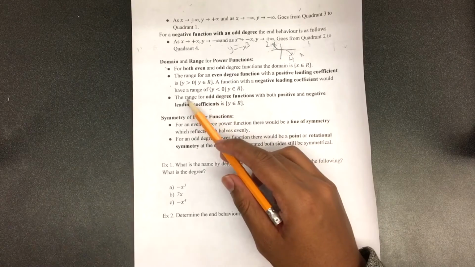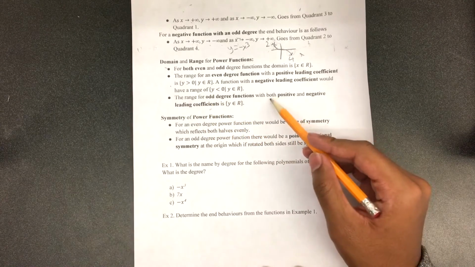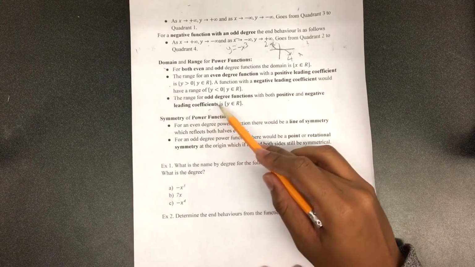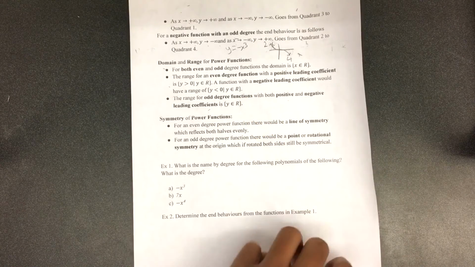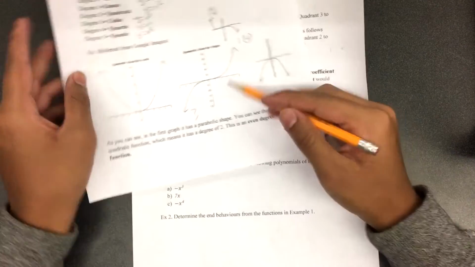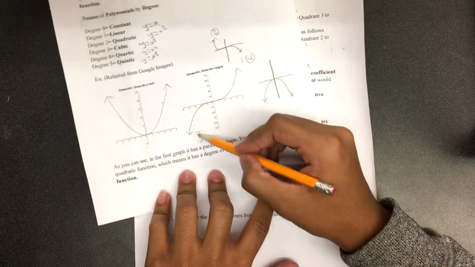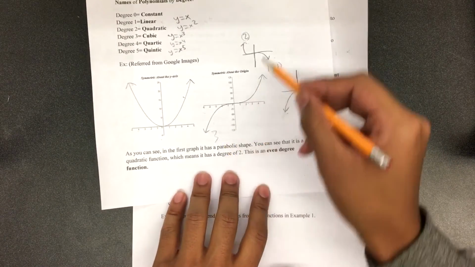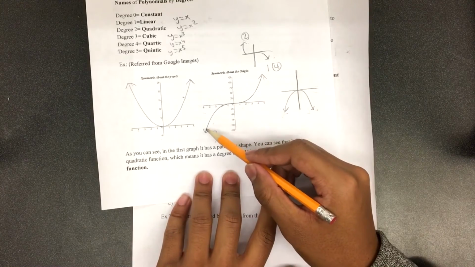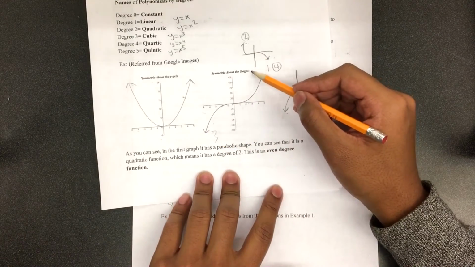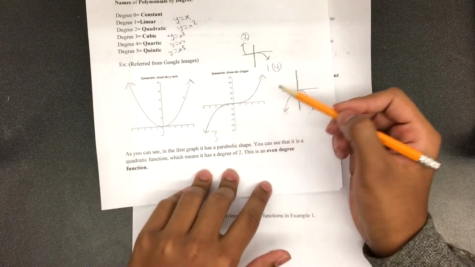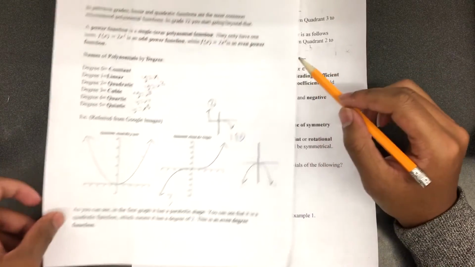Now moving on. The range for odd degree functions with both positive and negative leading coefficients is y equals all real numbers. As you can see right here, this is an odd degree function with a positive leading coefficient, going from quadrant 3 to quadrant 1. You can see it has negative y values and positive y values, and it keeps going. So you would write y equals all real numbers.